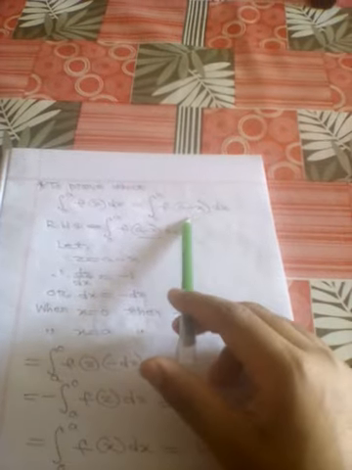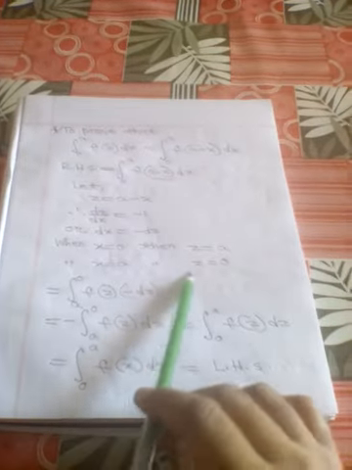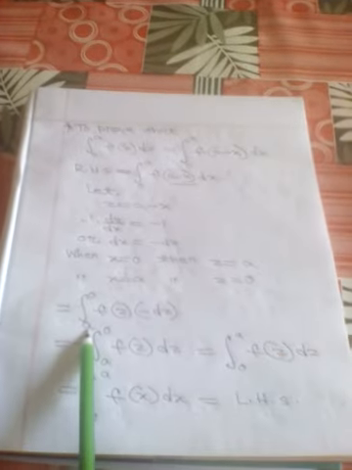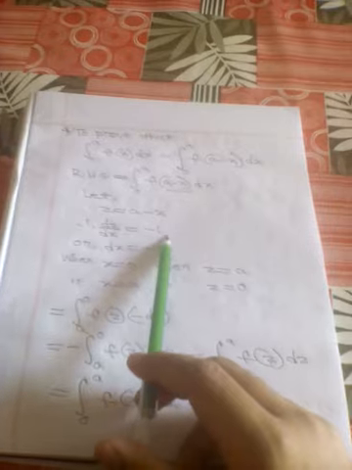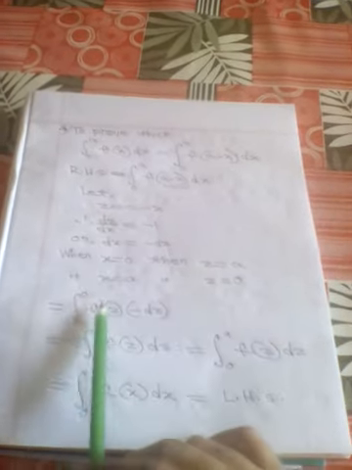Now we took z equals a minus x, putting limits: z equals 0 will be a, the limiting value will be a, and z equals a will be 0, as we have calculated the new limits.